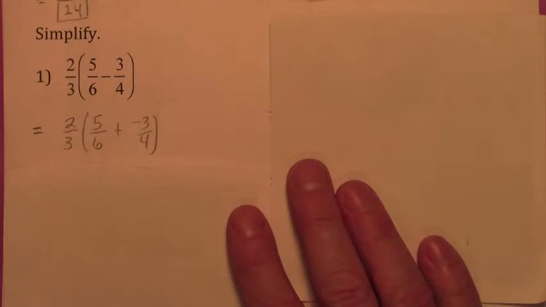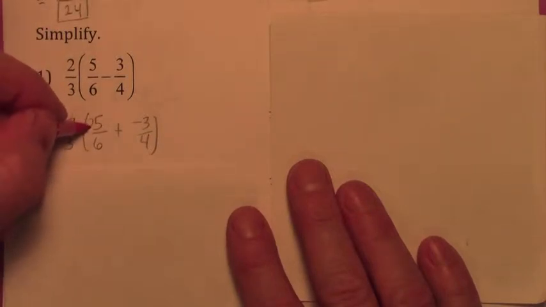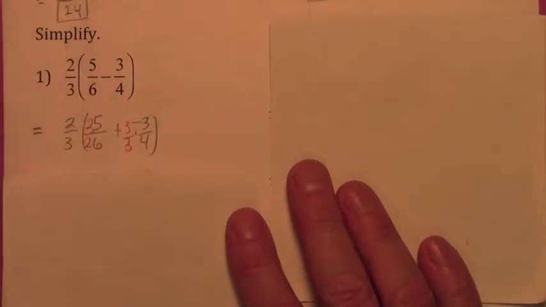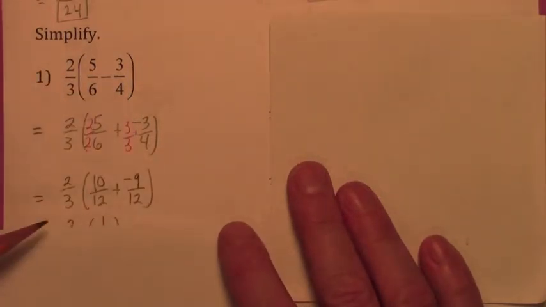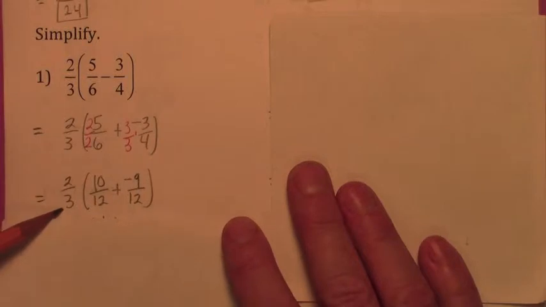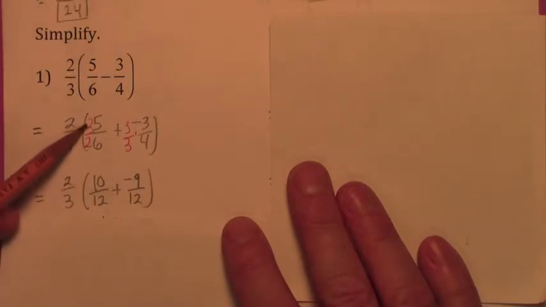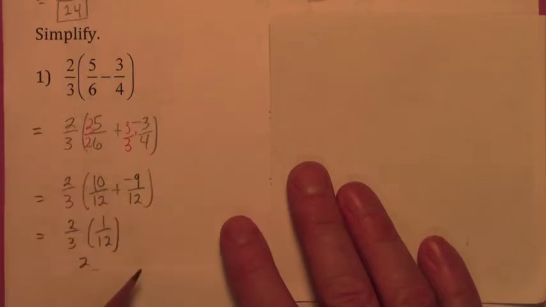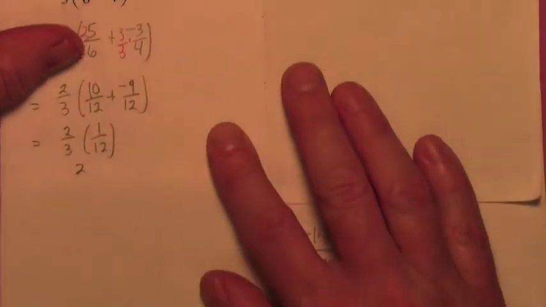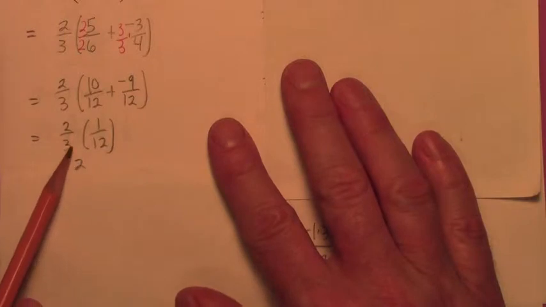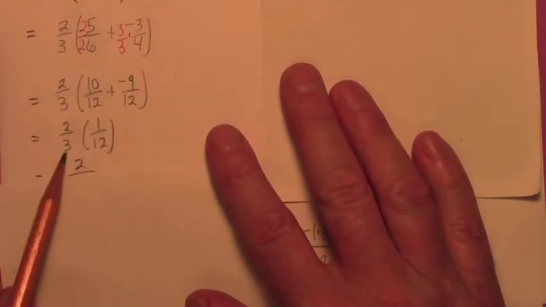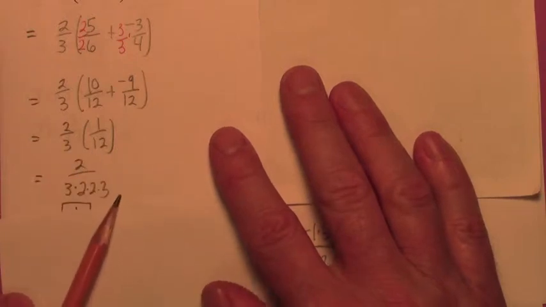You want to write them both over... you don't need 24. It's actually 12, isn't it? So multiply top and bottom by 2. Multiply top and bottom by 3. So this is still 2/3. You don't need the LCD on this 2/3. It stays there. So when you multiply top and bottom by 2, you get 10 over 12. Here you get negative 9 over 12. So when you multiply straight across, now you get 2 over 36. Make sure you reduce it though.